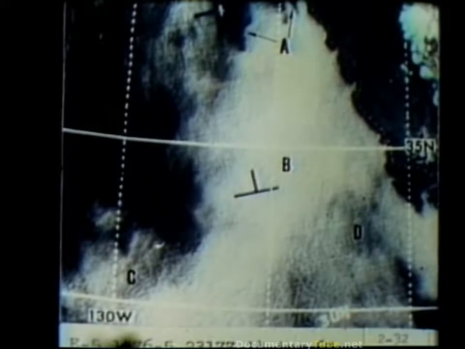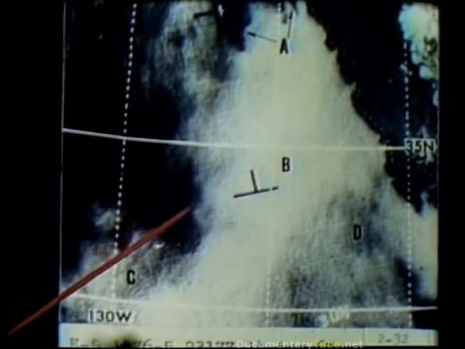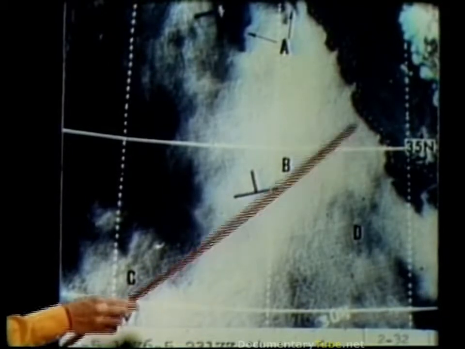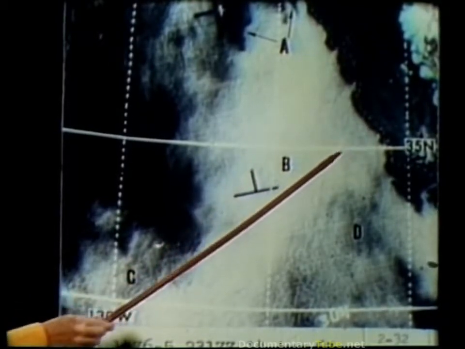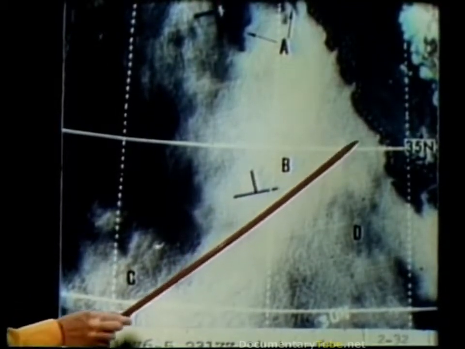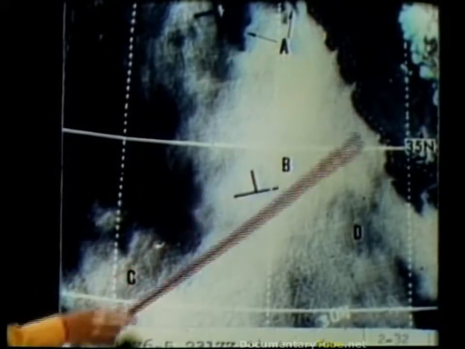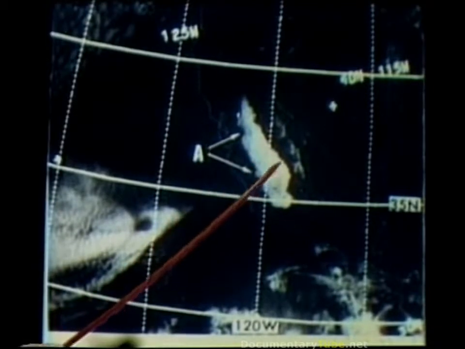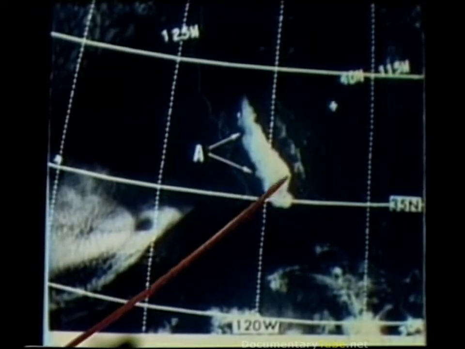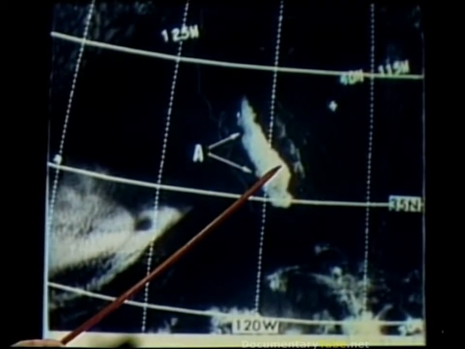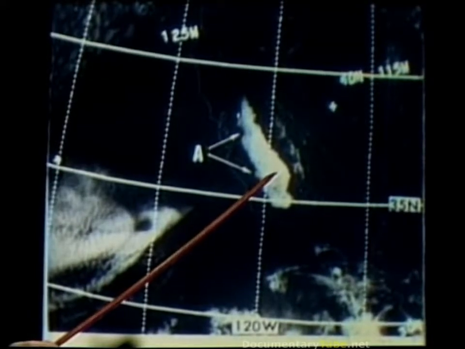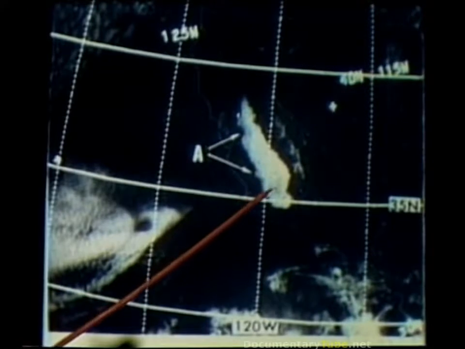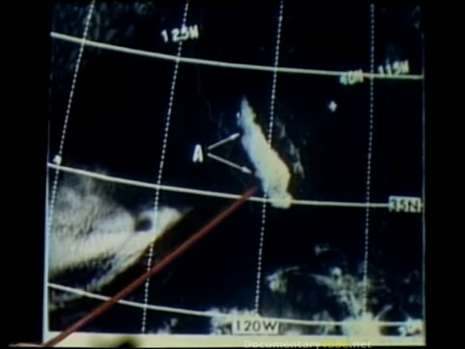For example, this is stratus and/or stratocumulus off the coast of California, silky in appearance but terminating abruptly at the mountains. This is fog in the San Joaquin Valley of California, and this is the way fog will always look in a valley, typically silky in appearance but with the edges terminating abruptly along the valley walls.